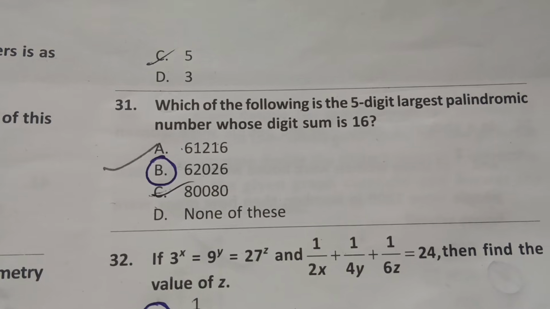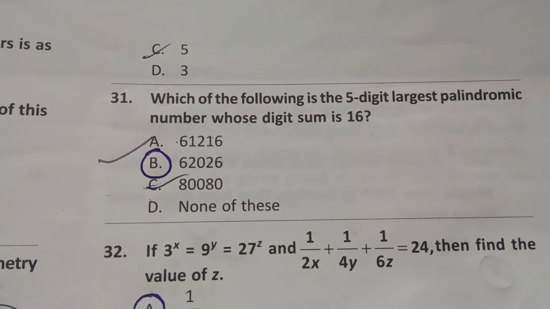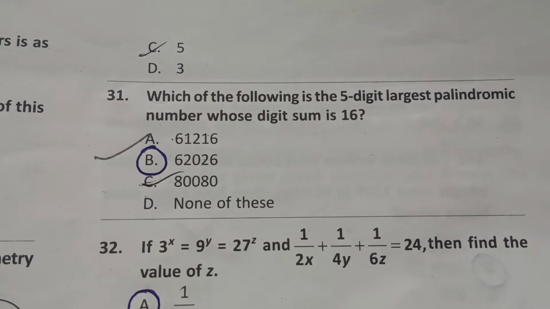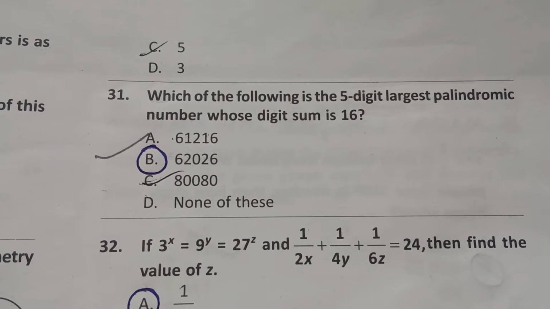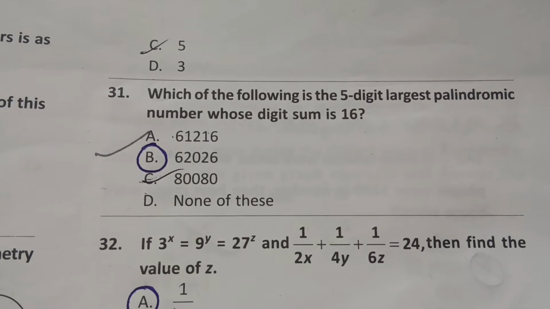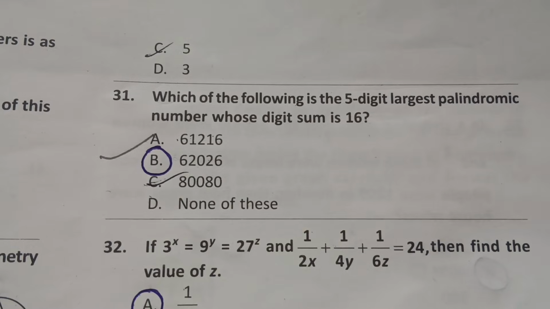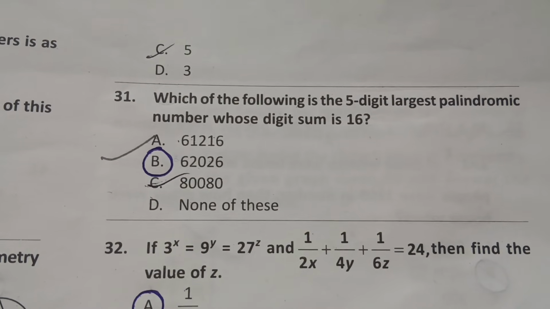Question number 31. Which of the following is the 5-digit largest palindromic number whose digit sum is 16? Palindromic number means the number which, when we read from the back side or front side, remains the same. So it's option B, because 62026 from the opposite side is also 62026 and its sum is 16.